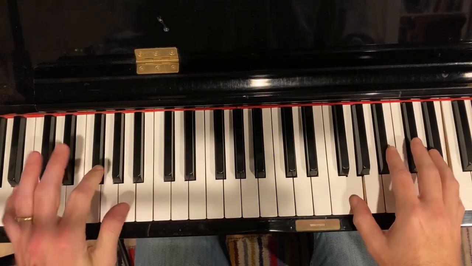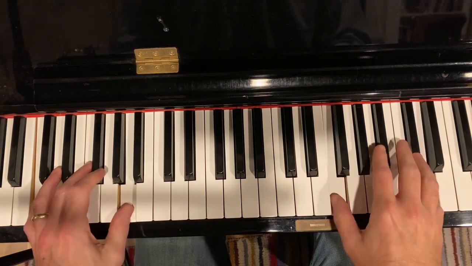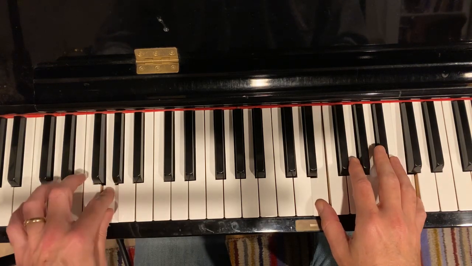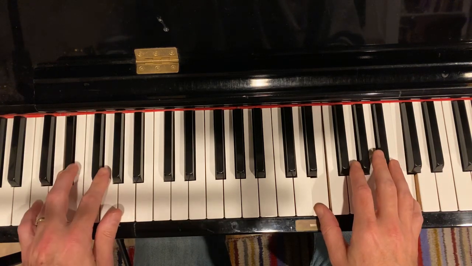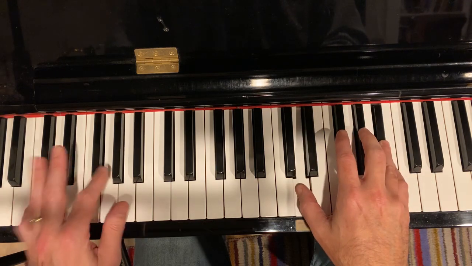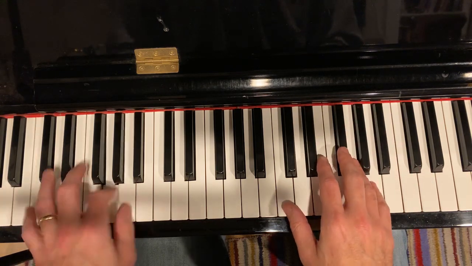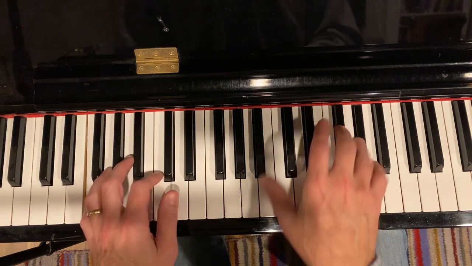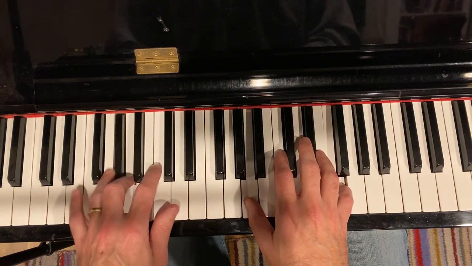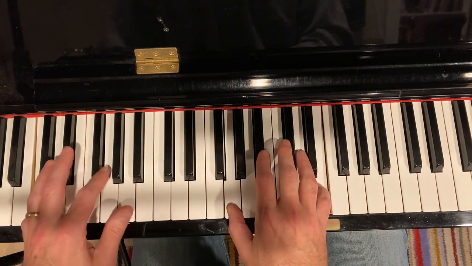So here we go. F. And now it's in the octave lower.